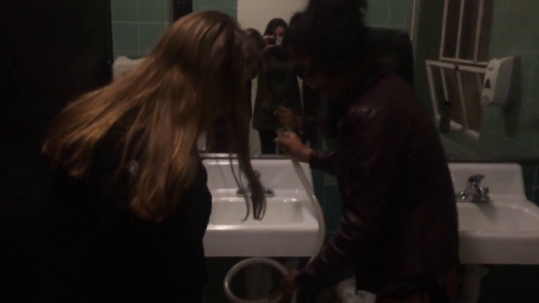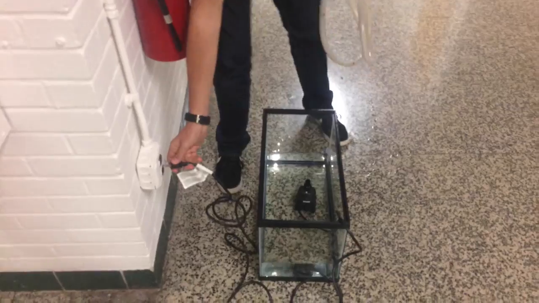We put together the basic components of our fountain: the pump, the tubing, and the tank. Our first test led us to realize that the pump had a much higher flow rate than necessary. This was our first design challenge.